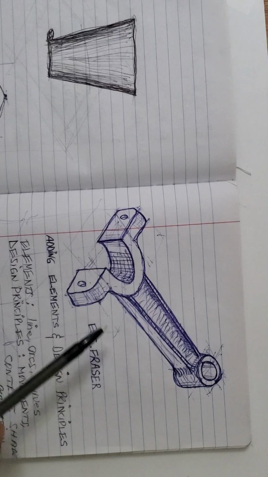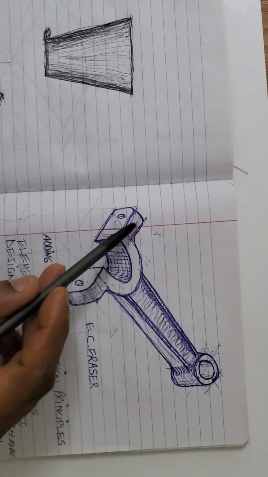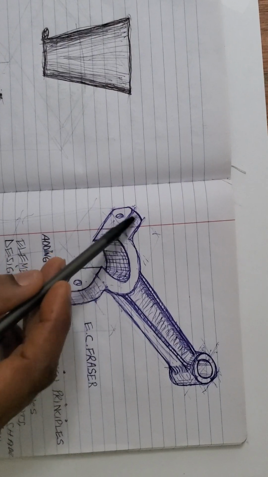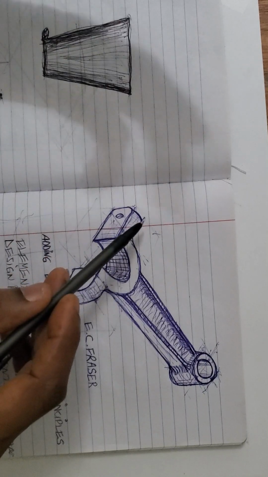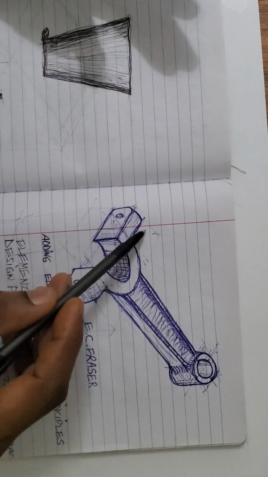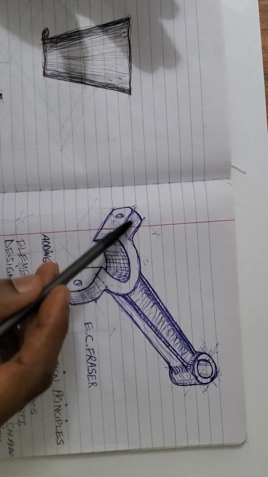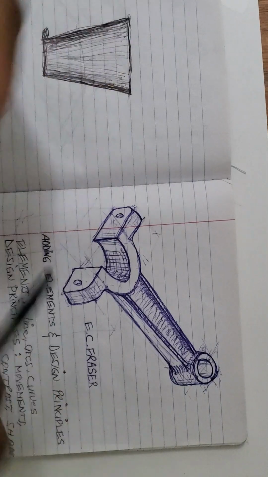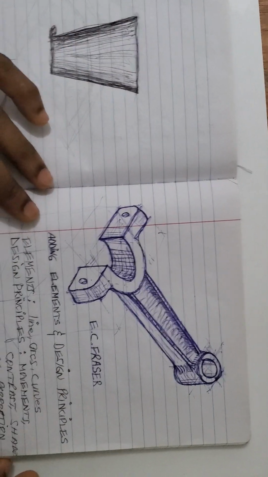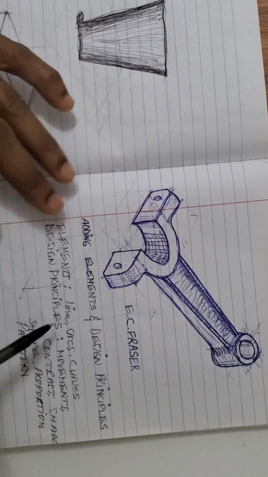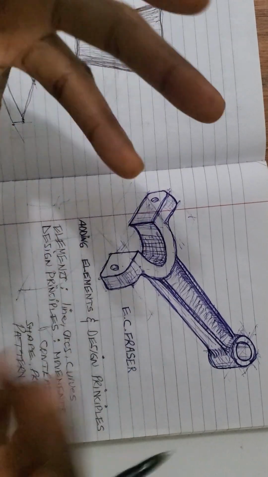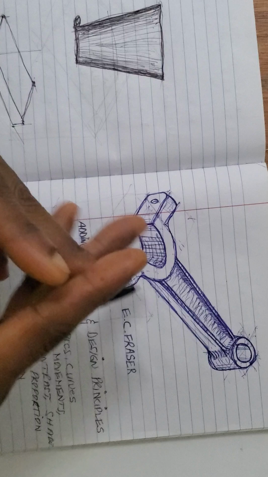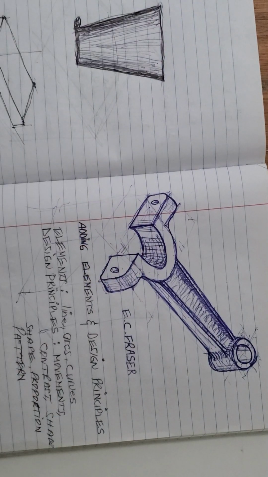Very important. Coming across here, we have a couple of lines on the edge, which helps to enhance the image, to state that this is a curved surface right here. So these are the elements and principles that are combined to create sketches.